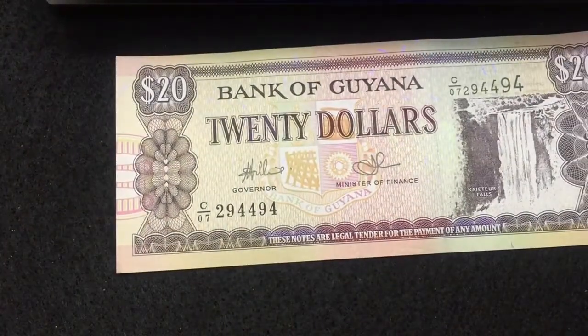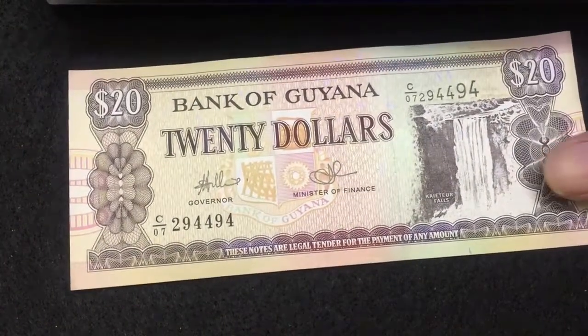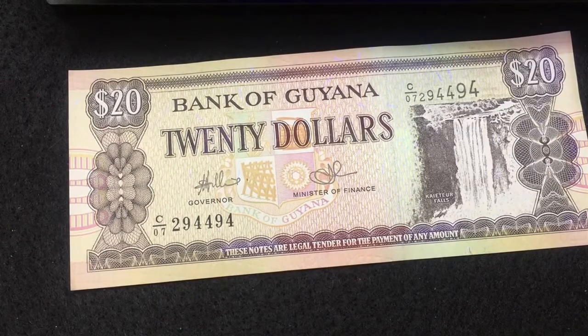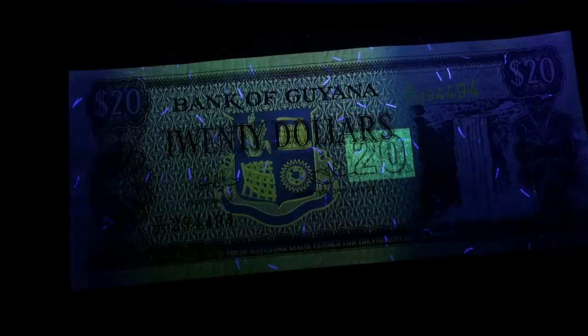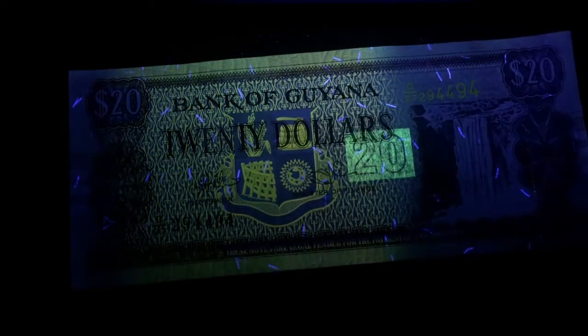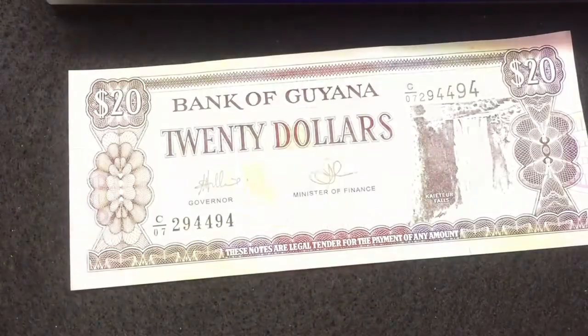Let's check our next bill, that is Guyana, $20. This is Guyana, $20 without UV light. This is with UV light. Number 20 is getting reflected, and then there is some pattern that is getting reflected in the middle. Let's check the back side of this bill.